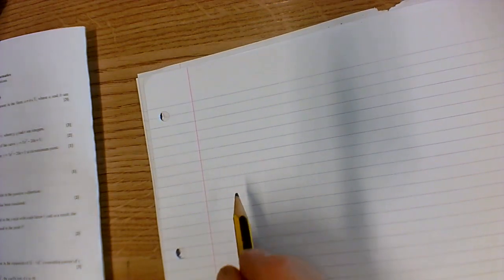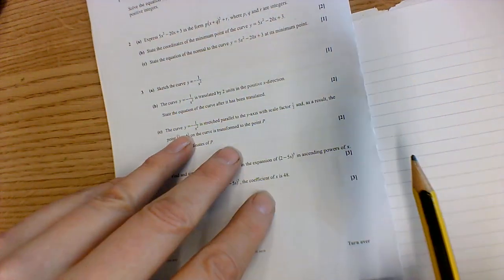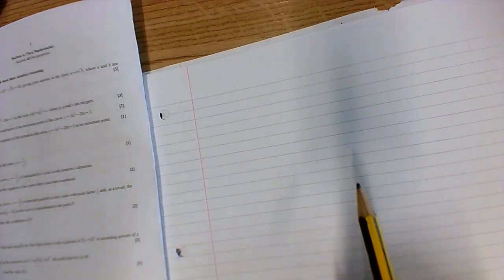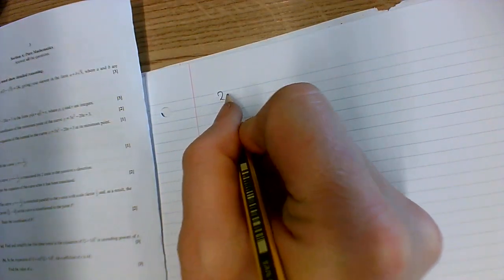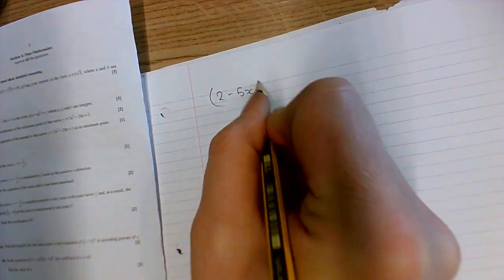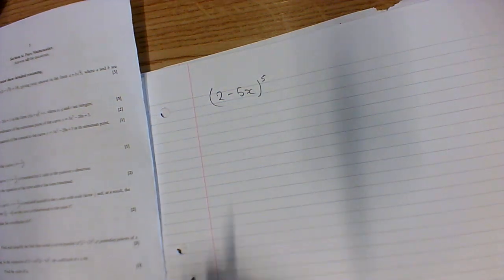Okay, this is the OCR paper still, and we're on to question 4 now. So question 4 says find and simplify the first 3 terms, so it's this paper here. Find and simplify the first 3 terms of this expansion in ascending powers of x. So let's have a look. We've got 2 minus 5x to the power of 5, and we want to expand this out.